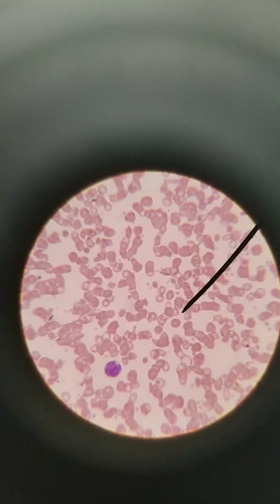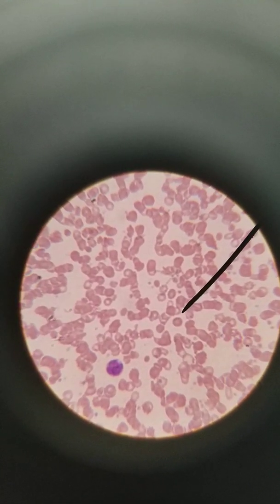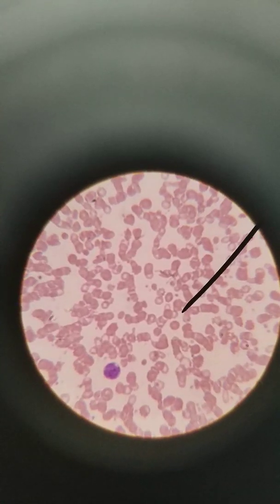When you lack iron, you're not able to produce hemoglobin, the protein that you need for carrying oxygen, as much. You're not going to be able to produce high amounts of it, and that leads to smaller cell size. Microcytic hypochromic anemia due to iron deficiency.